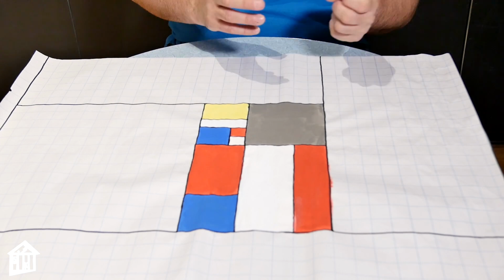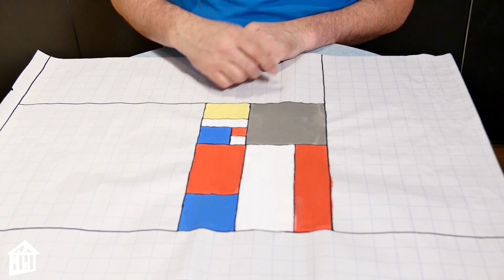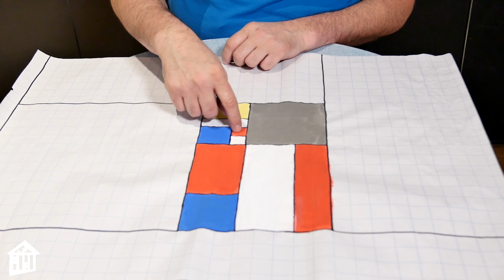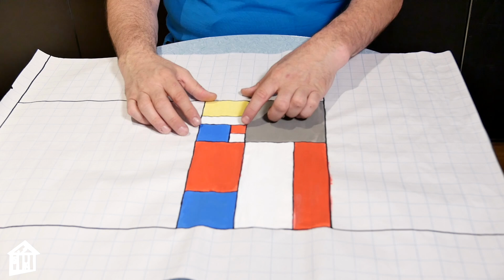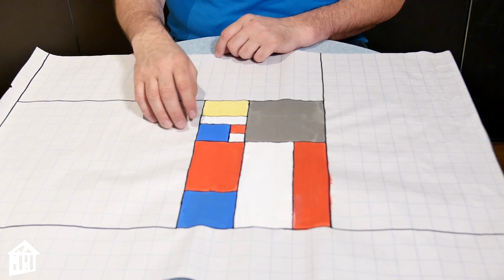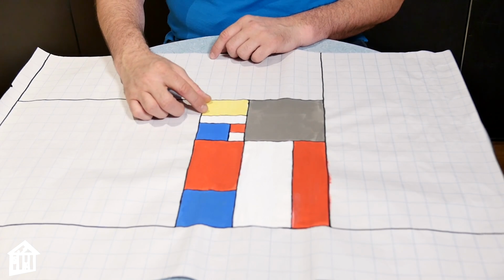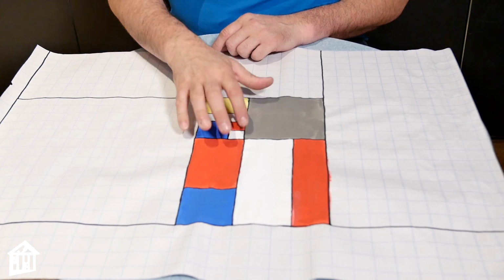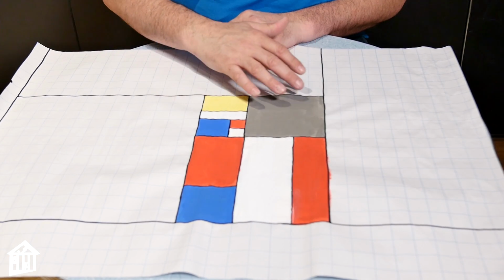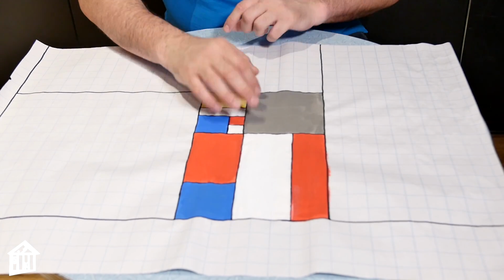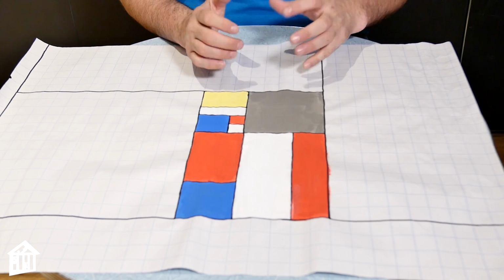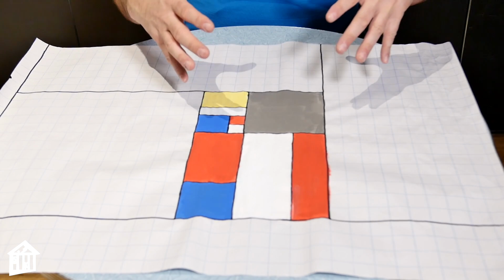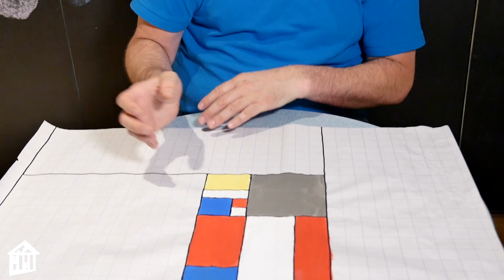Now, what does this have to do with the Fibonacci sequence? Well, if you look, my 1 square is red, my second 1 square is white, my 2 square is blue. I did something a little interesting with my 3 square. I painted part of it yellow in a rectangle and part of it white. Then my 5 square is gray, and my 8 square, I painted all kinds of different colors, but following along the Mondrian pattern. So this is how you can mix math and you can mix art in a very pleasing way.